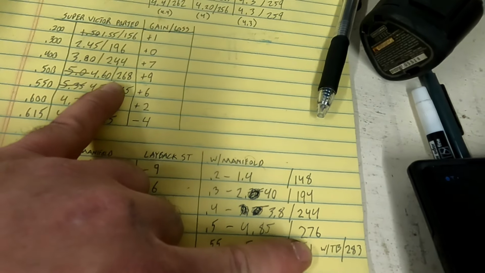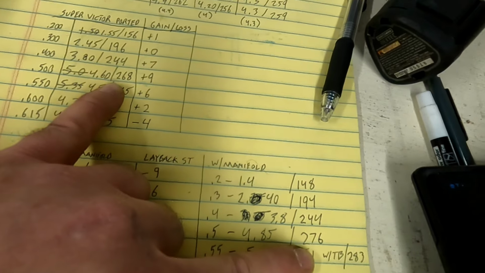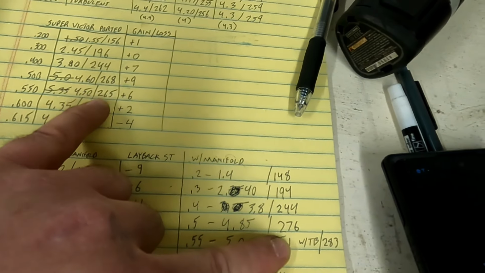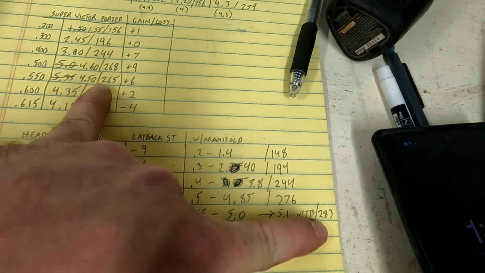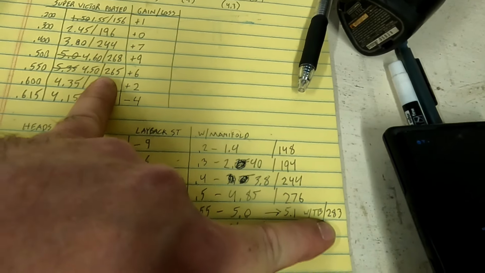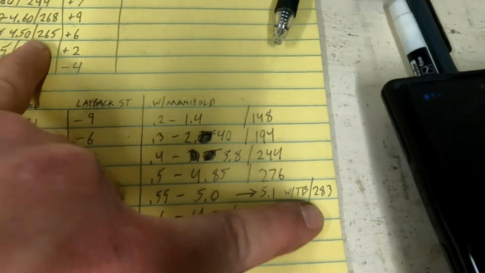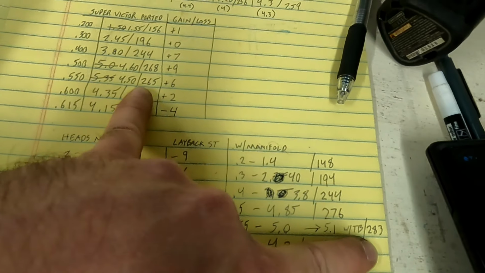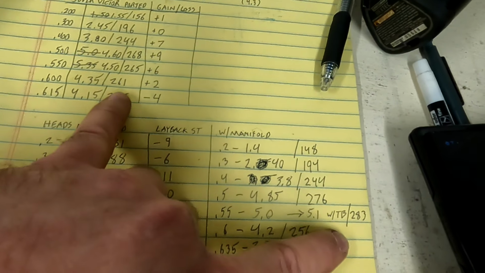And then right here, you know, what? 8 more CFM. Sorry, I'm trying to look around the camera. So that's plus 8 CFM. Now here's the big kicker. At 550 thousandths lift, with the throttle body installed on both of these, it's the same. That's 283 CFM versus 265. Wow. That's almost 20 CFM more from the short turn adjustments.